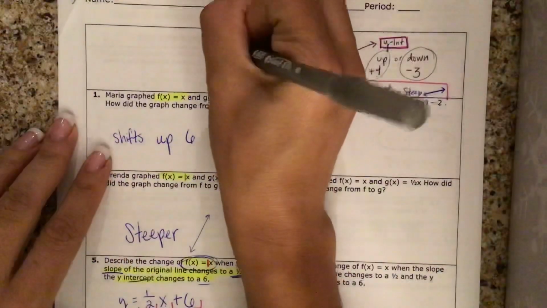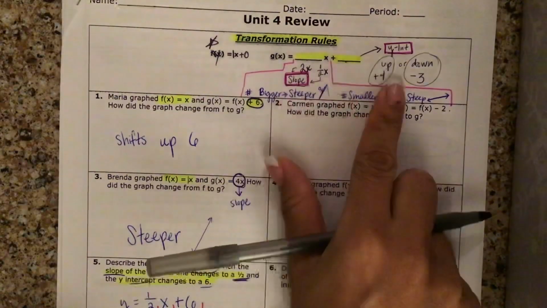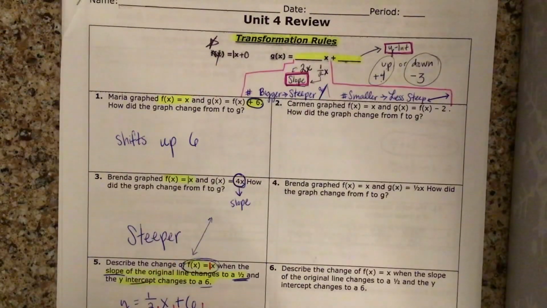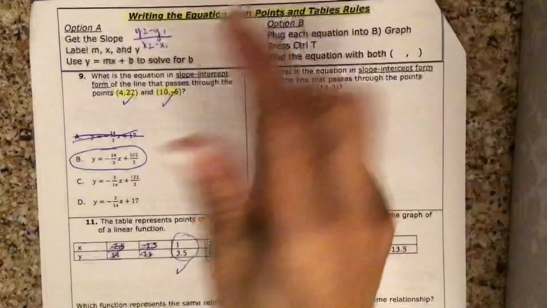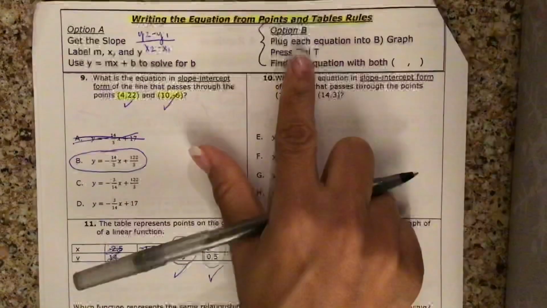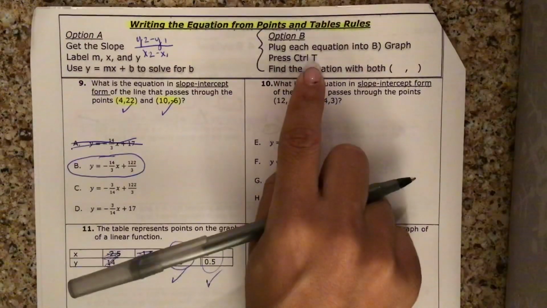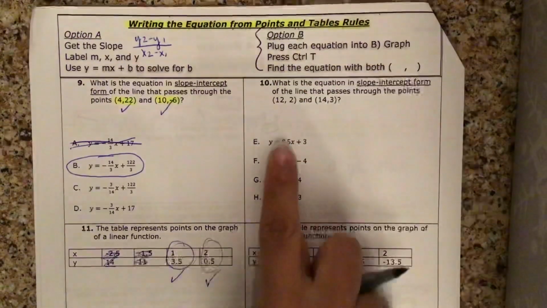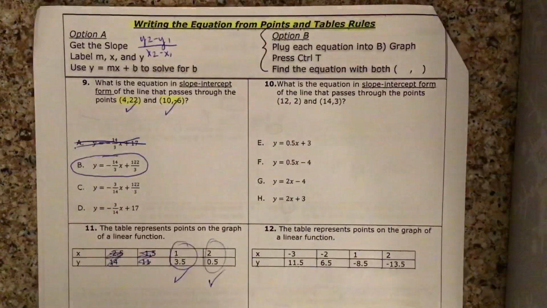So transformation rules, easiest things ever. It changes a slope, it changes a y-intercept. Very, very easy. Then we talked about writing the equation. We used option B, which just means we plugged it into the calculator and we pressed Control T. We figured out which equation has these ordered pairs in its table. Not too difficult. So all of these looked like that.